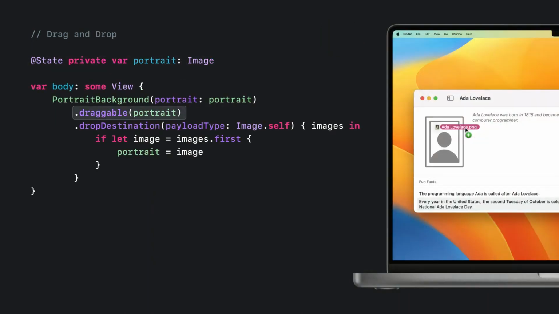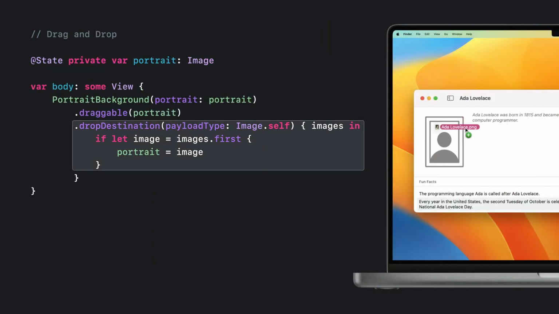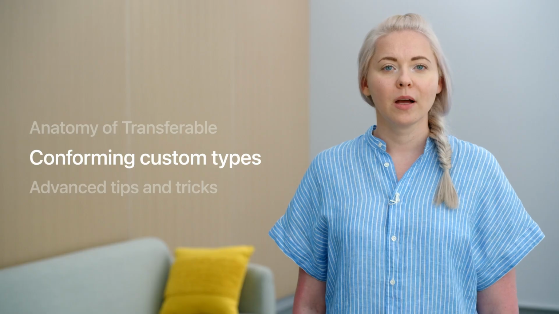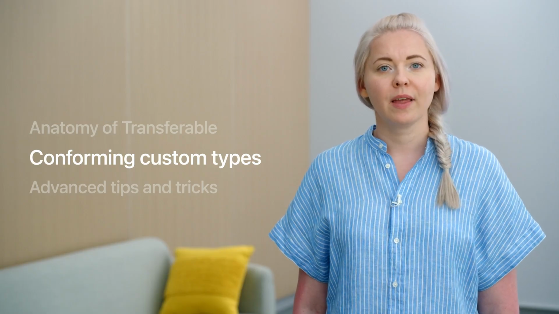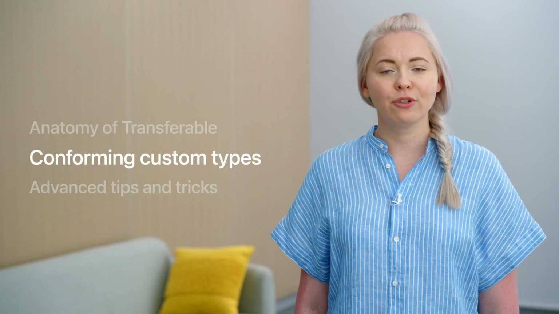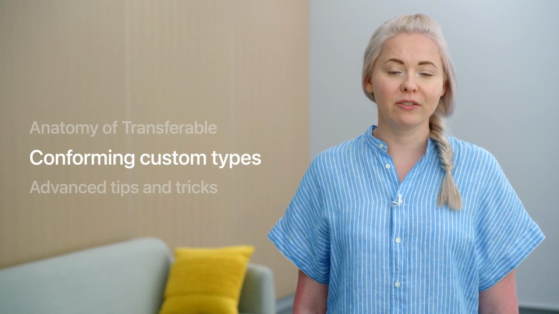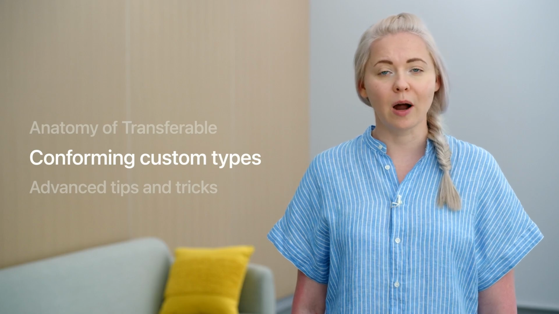Support dragging images from a view or receiving a dropped image from Finder or other apps. Using the brand new share link, we can now implement sharing experience from the watch. We covered the basics, and now you have an idea how to use Transferable and what it is. Let's see how to add Transferable conformance to the models in our application.